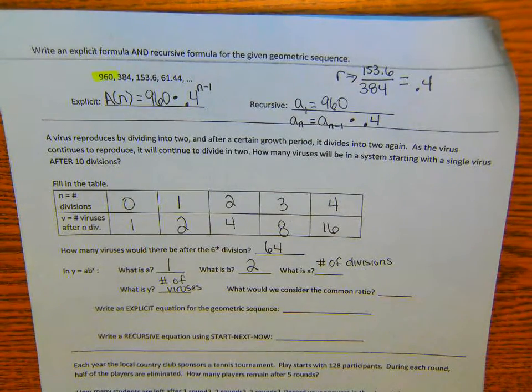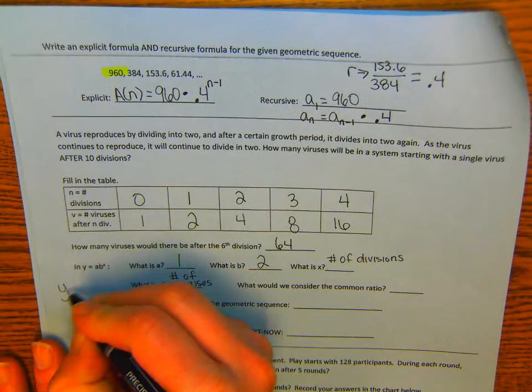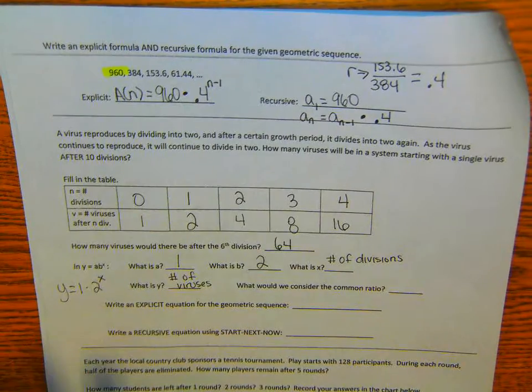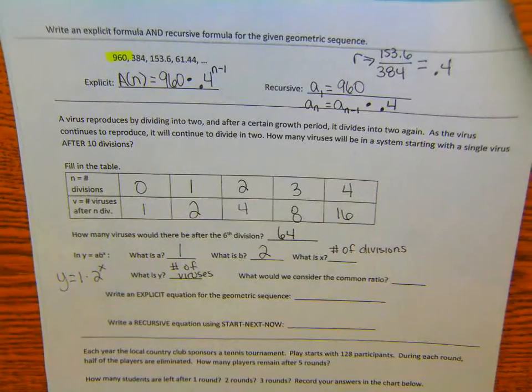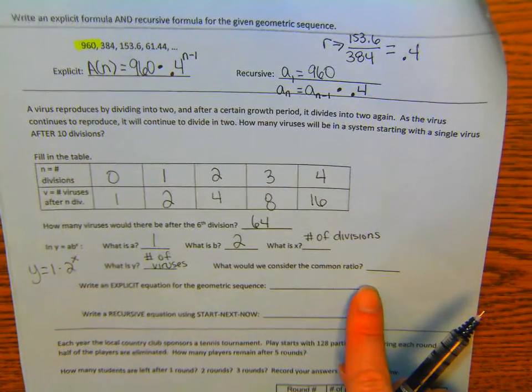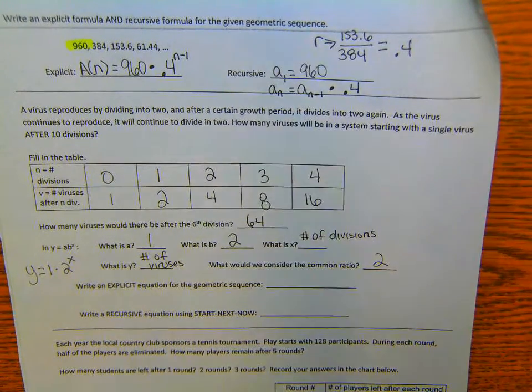If we were writing this as y equals a times b to the x, then we would write y equals 1 times 2 to the x. We practiced doing that, right? An exponential function starts at the 0 spot. By the way, if b is 2, what would we consider the common ratio? Also 2. b and r are the same thing.